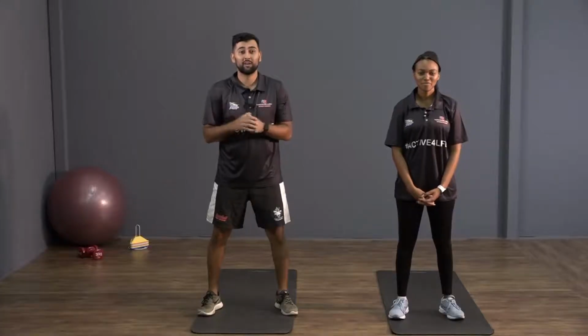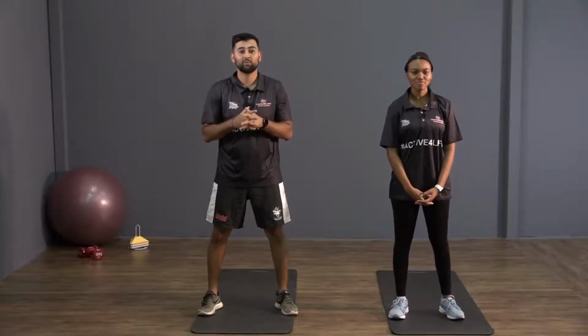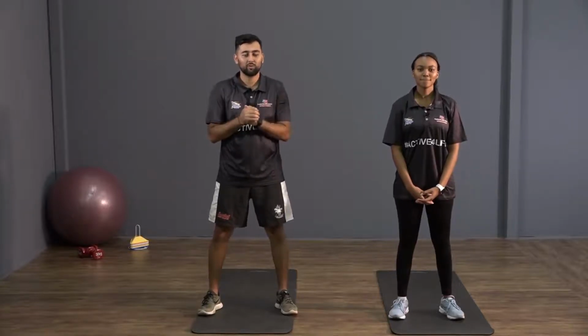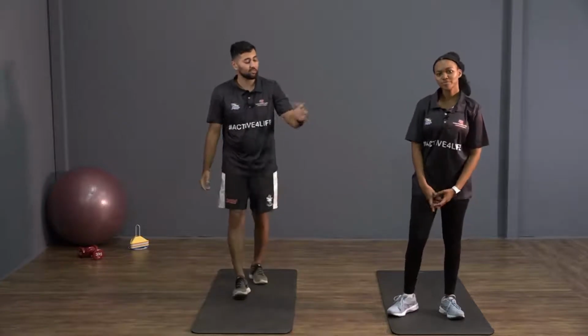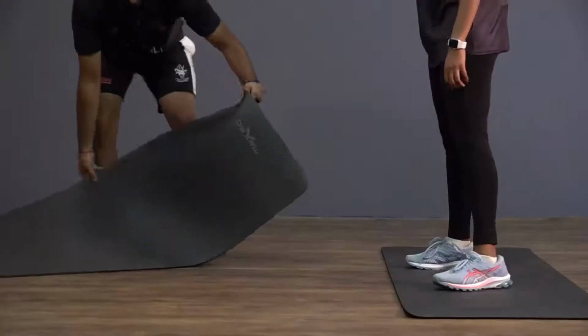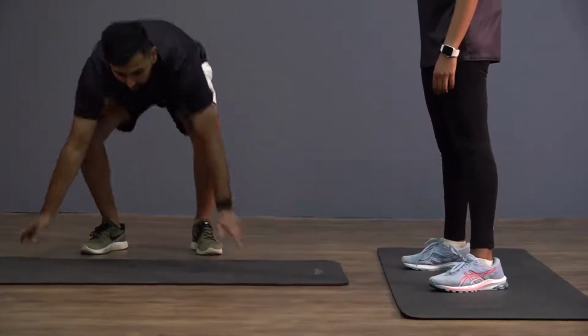The next cool down stretch or exercise is called the groin stretch, and we've got 2 exercises for you. So the first one is the side lunge. Zintle is going to show you a side view, and I will show you a front view. So let me just move this into position.